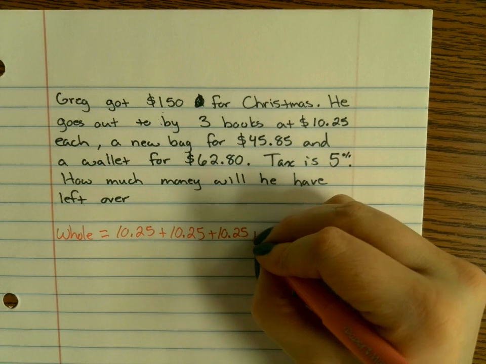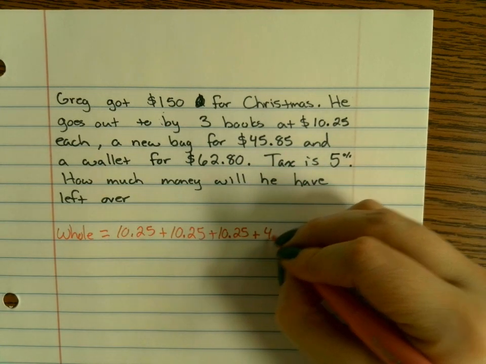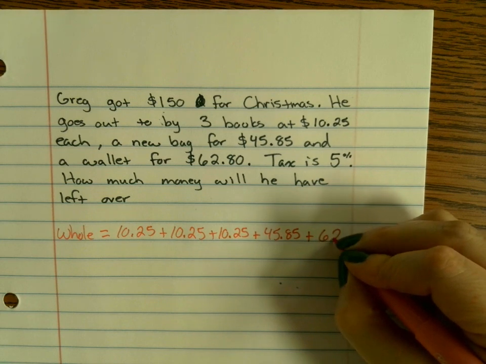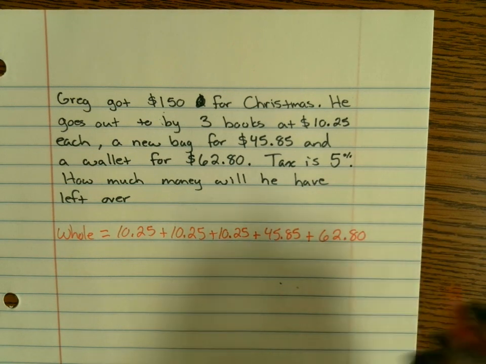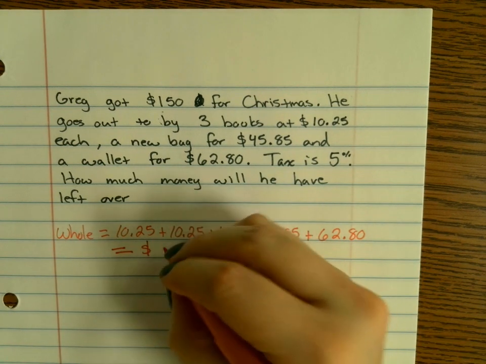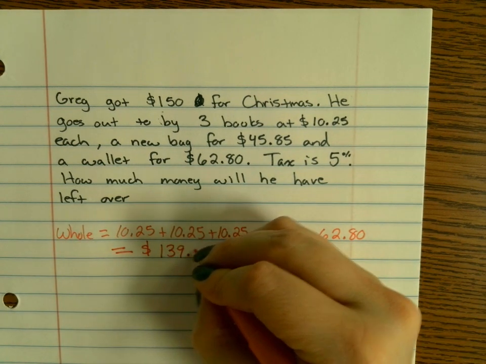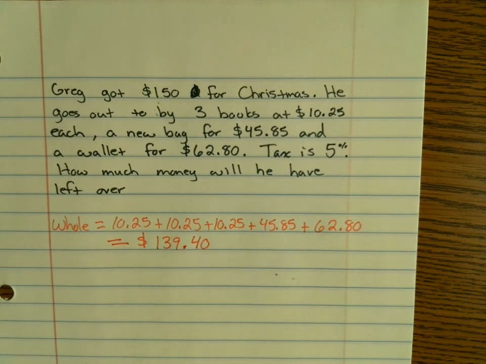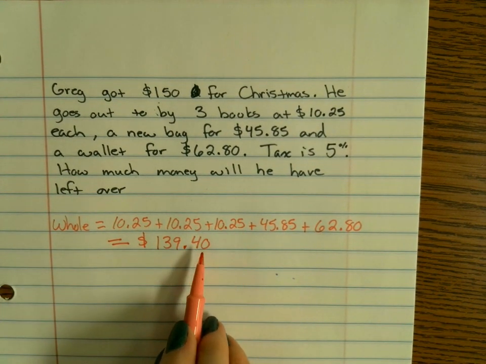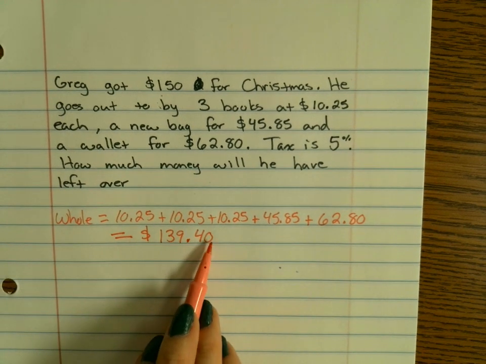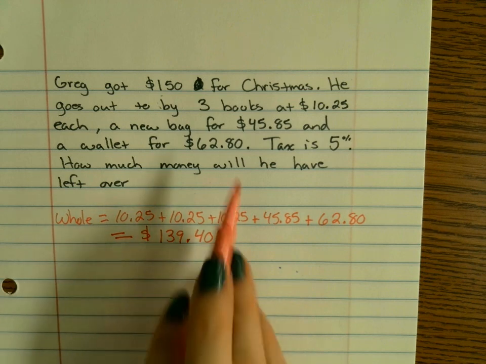Then he also purchased a new bag for $45.85 and he purchased a wallet at $62.80. So the cost of the whole in this case, it's going to come out to $139.40. If you do this in your calculator, it's not going to put that 0. You have to remember to add that 0 in there at the end. Okay, so it's $139.40 is the entire cost of what he purchased.